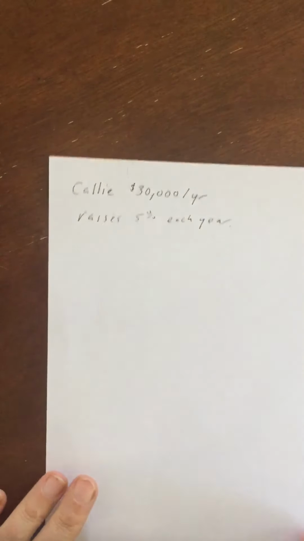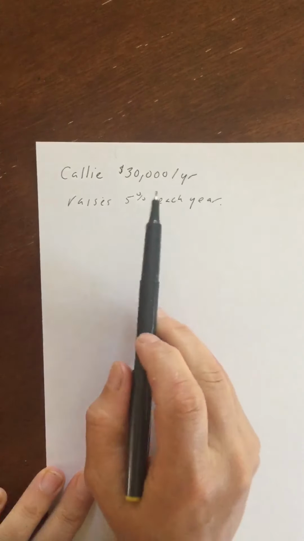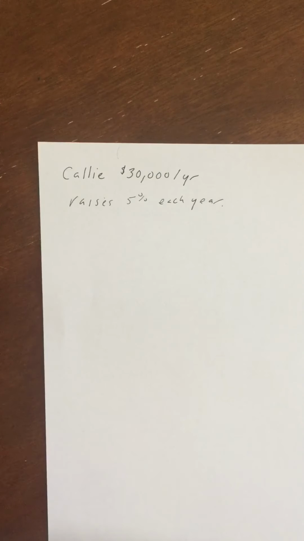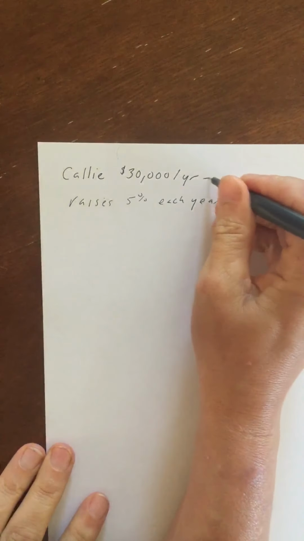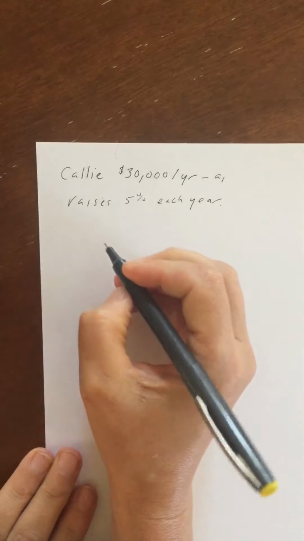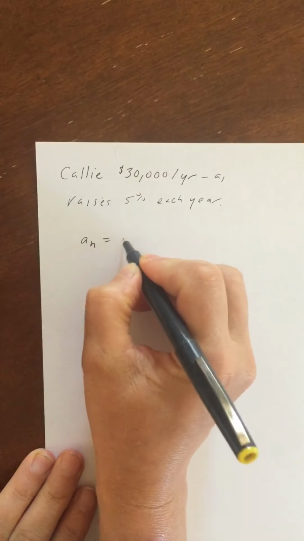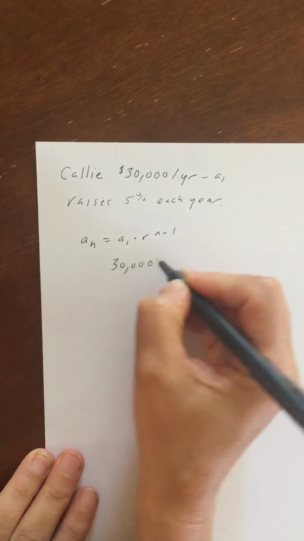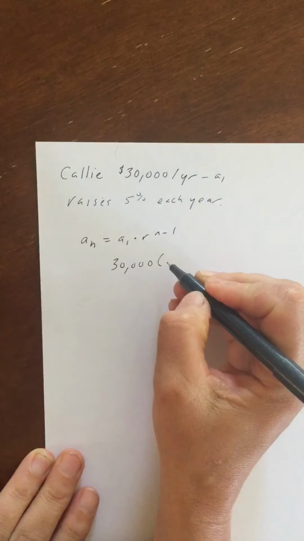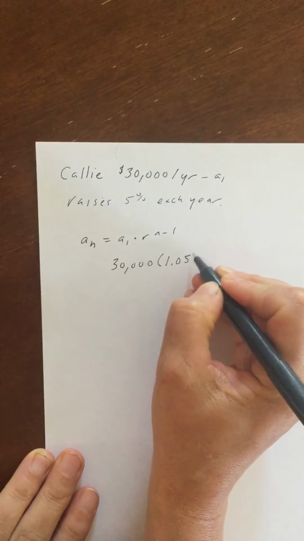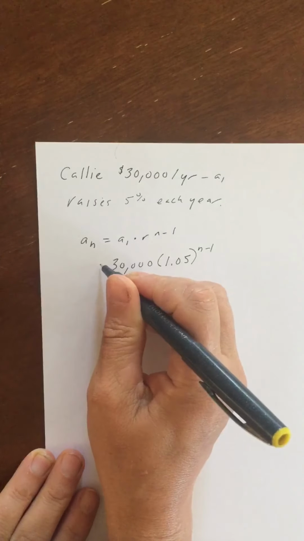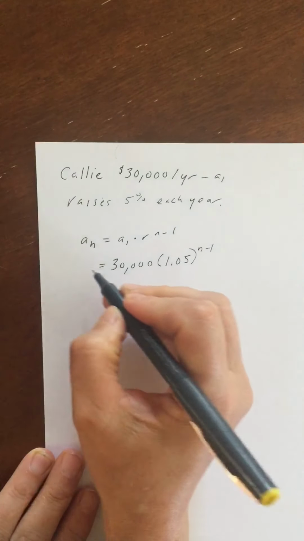Okay, so let's say Callie starts working and she's earning $30,000 a year. And let's say she gets a raise of 5% each year. So how can we represent this as a geometric sequence? We're going to call this A1, her first year. Then in this case, it's going to be A sub n. Here, I'm going to write the general formula first. It's just going to be 30,000, and then a raise of 5% each year is a multiplication by 1.05. It's just going to be times 1.05 to the n minus 1 power there. So hopefully you see how that works out.